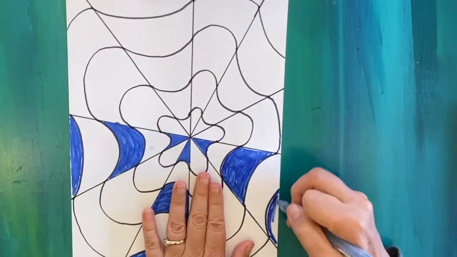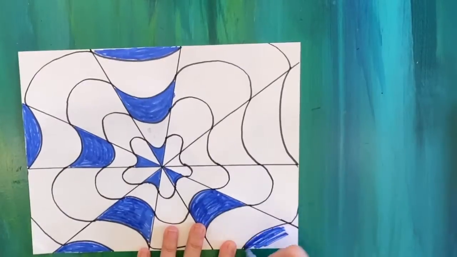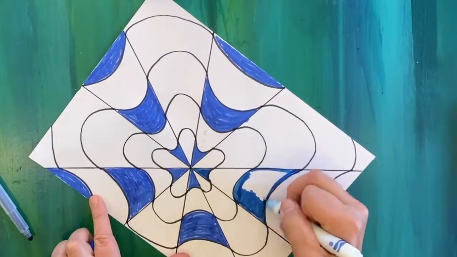My blue is running out of ink, so I had to switch markers. If you have to pick a different color, that's fine. Your illusion will still work out.